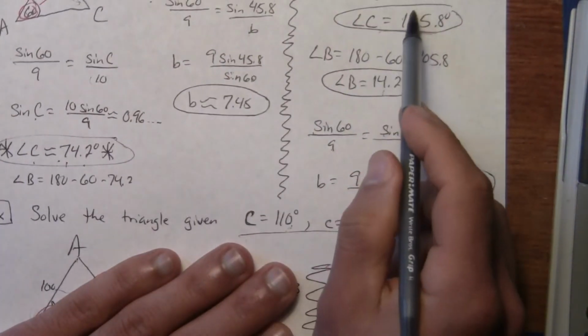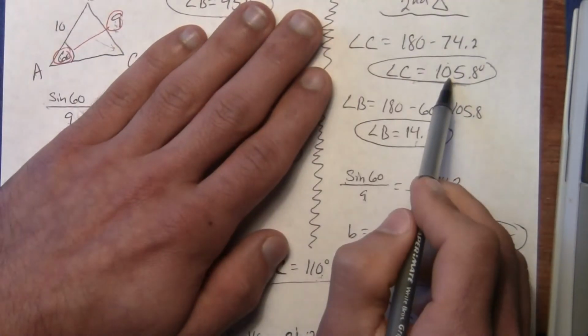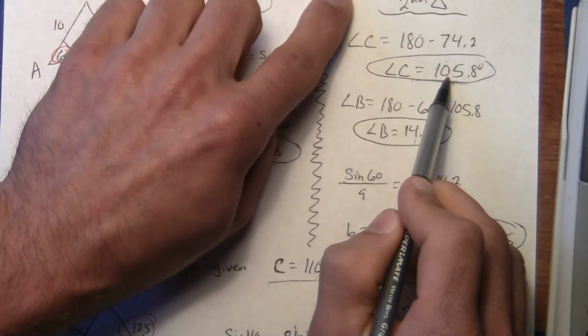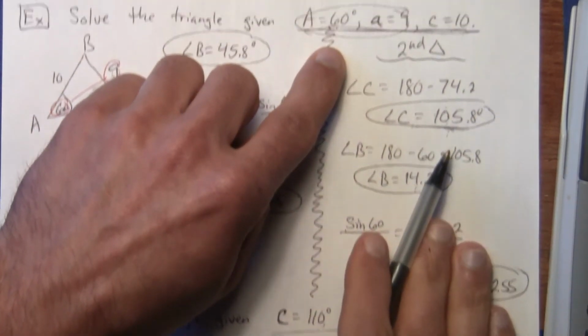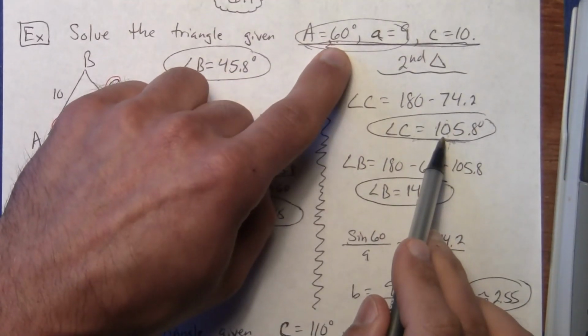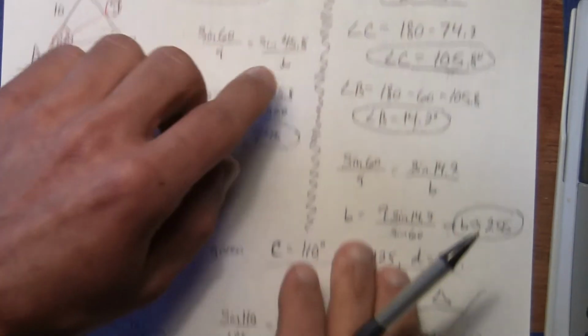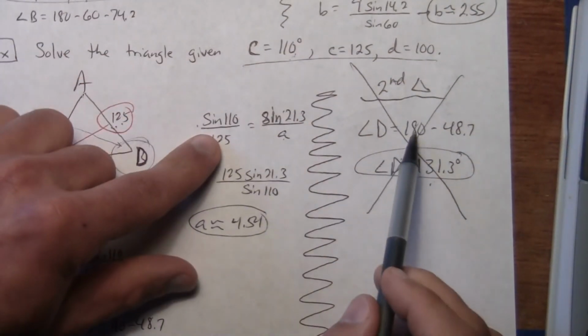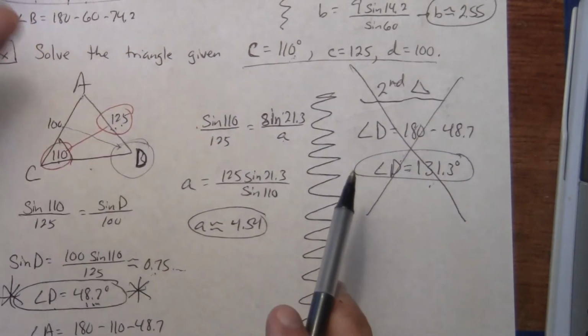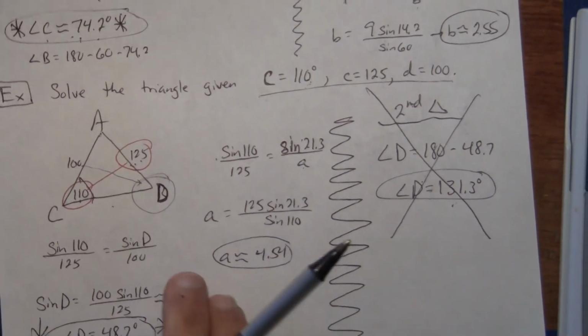Up here when I subtracted, I got 105. 105, 60, those two added together is less than 180. So adding those together, I get 165. That's less than 180. There was enough left over for a third angle. Here, there wasn't. So that's kind of the difference. Hopefully that makes sense. I know that can be tricky.